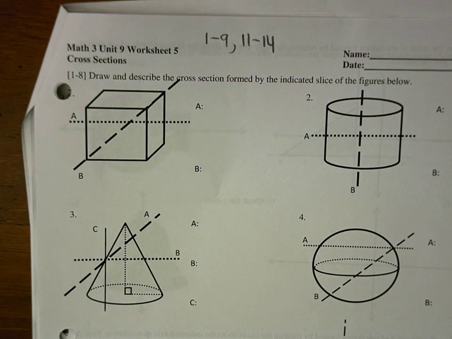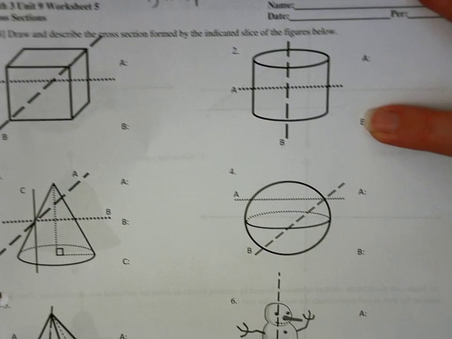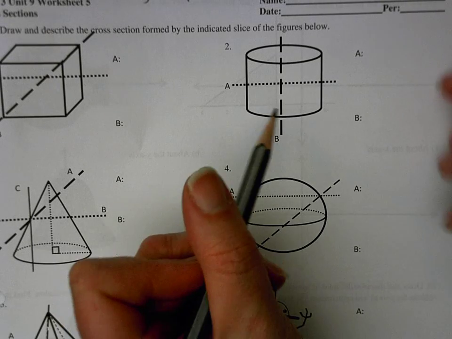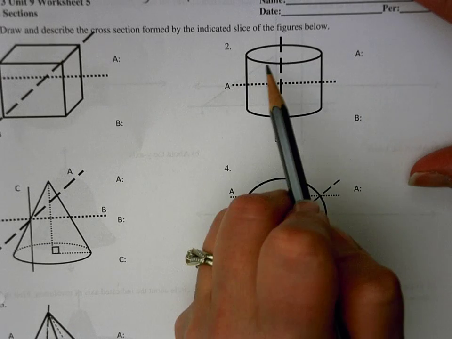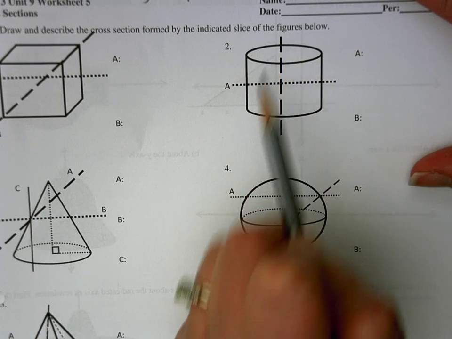Okay, this is the homework help for Math 3 Unit 9 Worksheet 5 on cross sections. So we're going to start with question number 2. For question number 2, they want you to draw and describe the cross section. What we always want to look at is: what are the two main shapes that we see initially? My main shape here is a circular base, right?